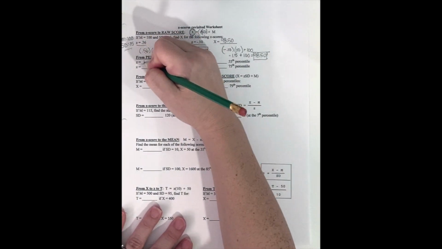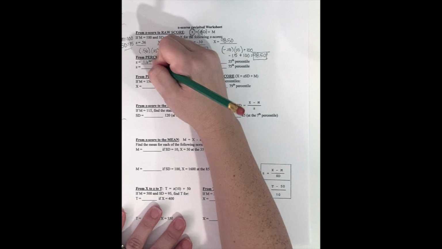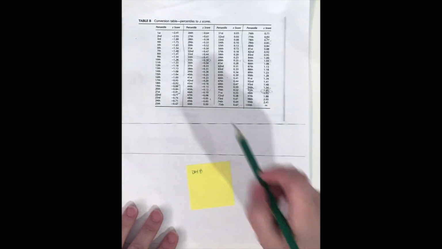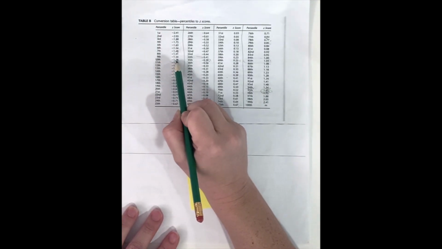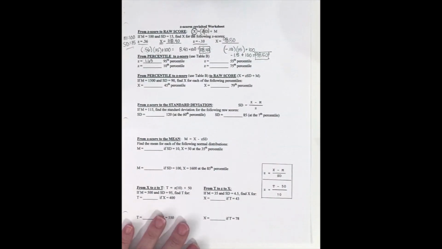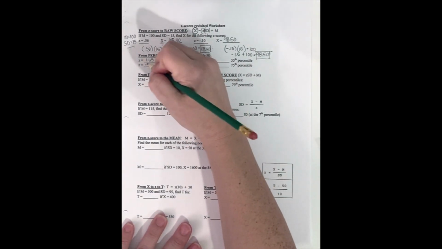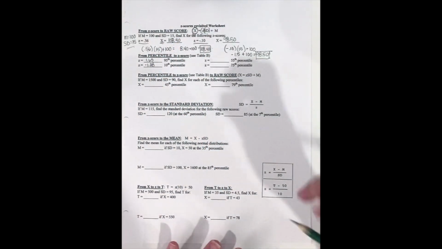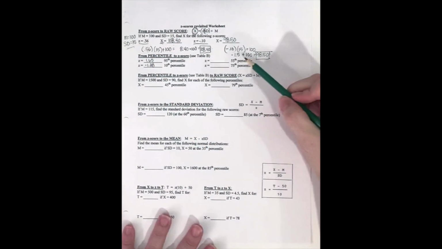I'm just going to write 1.65 here. And then I'm going to look at the 10th percentile on my table B, and that is equivalent to a z-score of negative 1.28. So I'm going to write that on my answer line here.